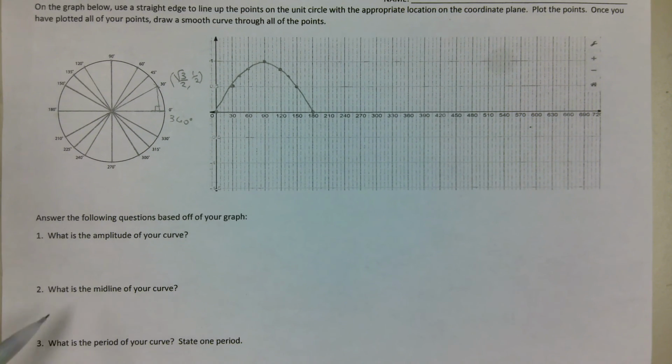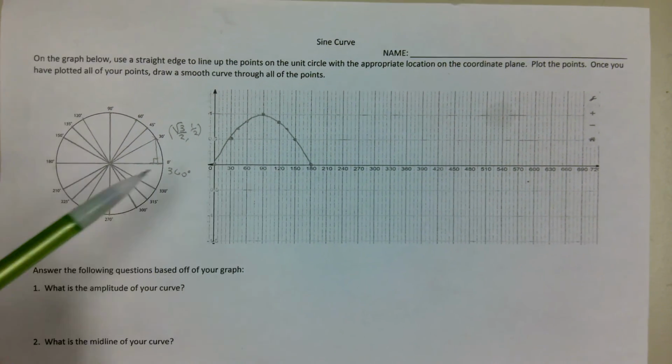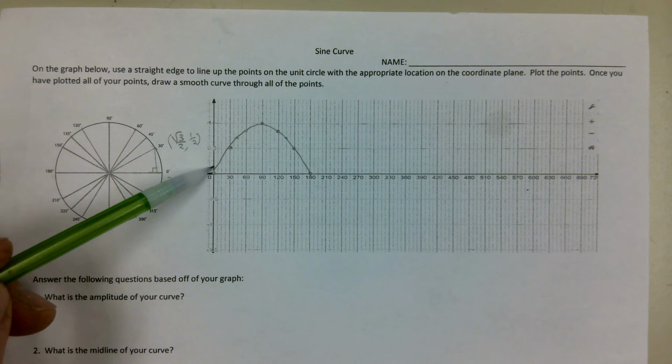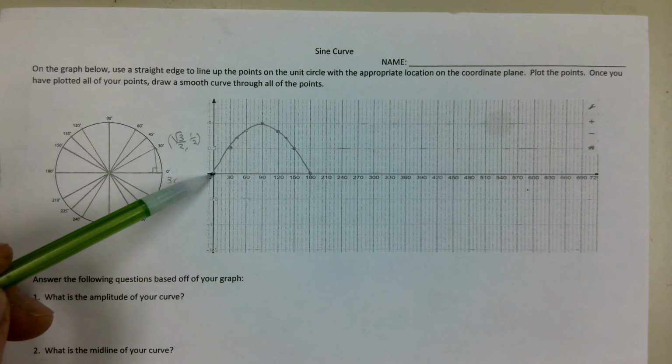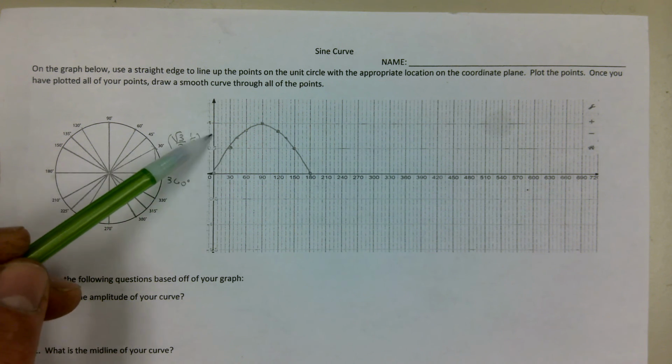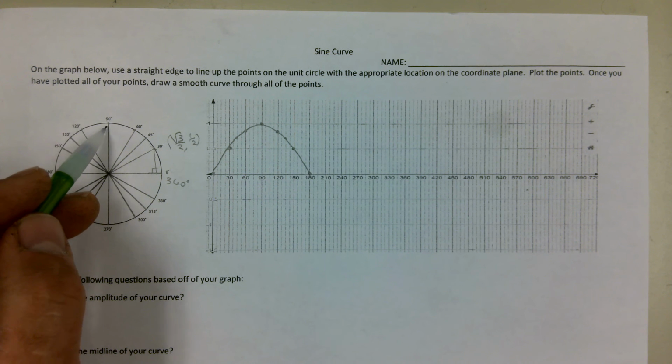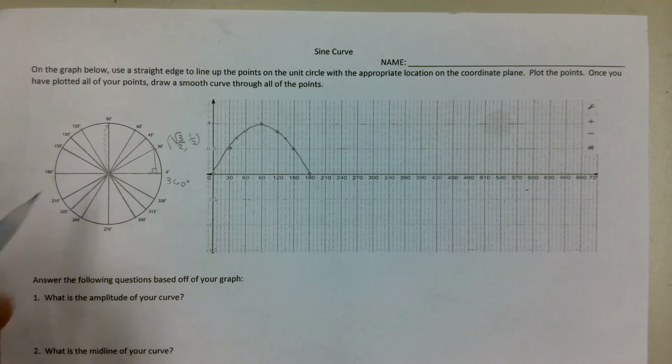After which, you're going to answer some questions about this graph. Now, thinking about this graph and the distance between the 0 and 1, what does that 1 relate to? Remembering from the unit circle, that unit is going to be 1 unit.